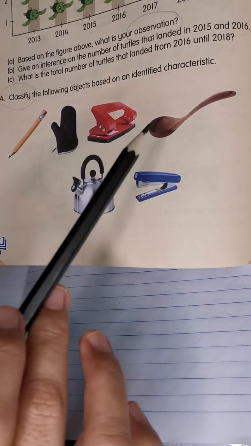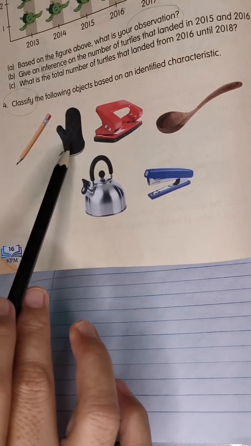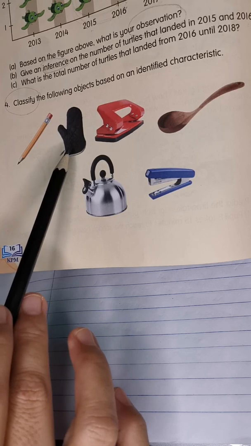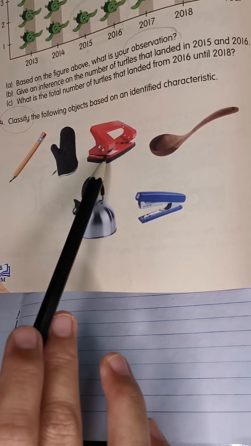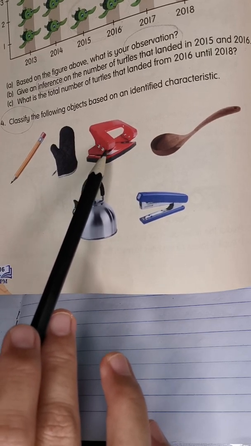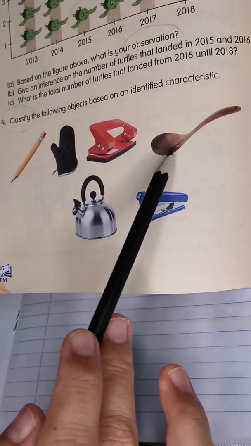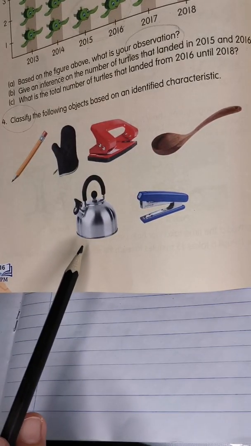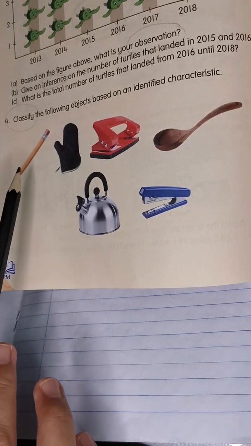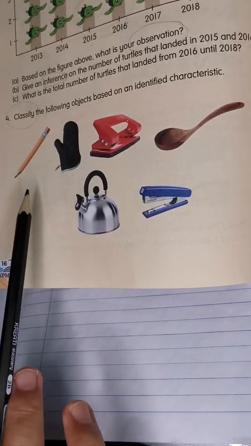Okay, so we look at the objects. We have pencils. Okay, we have the, what we call this, oven mitt, right? Okay, we have the hole puncher. Okay, hole puncher. And then we have ladle. Okay, wooden ladle. Okay, we have kettle. Okay, and then we have stapler. So these 6 objects you can classify into 2 groups.